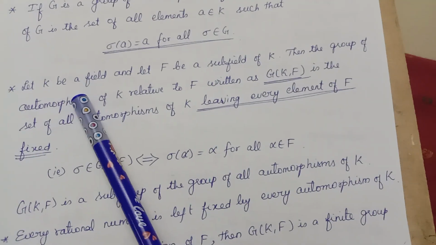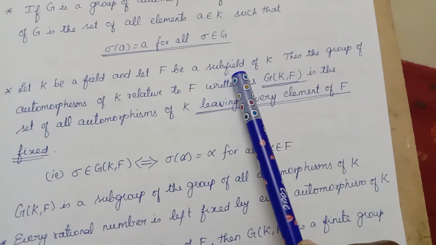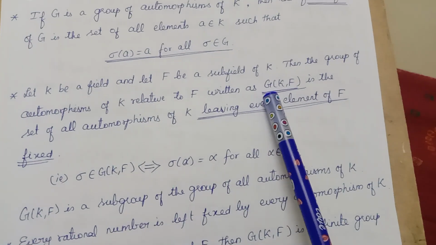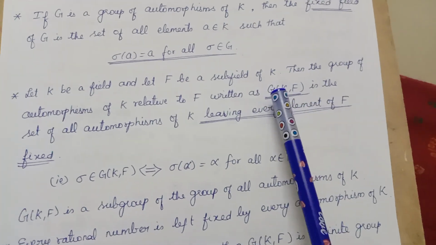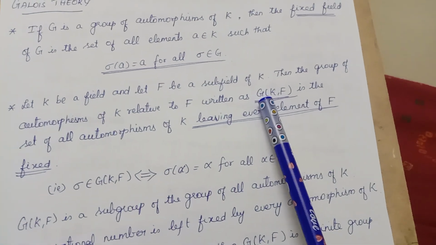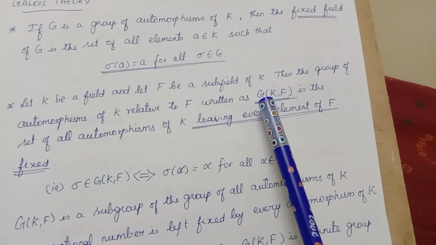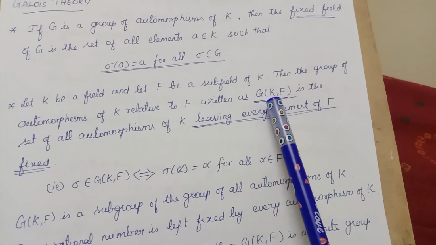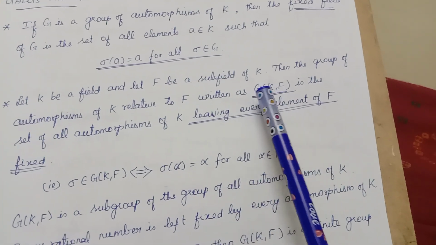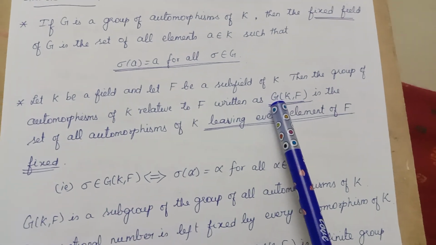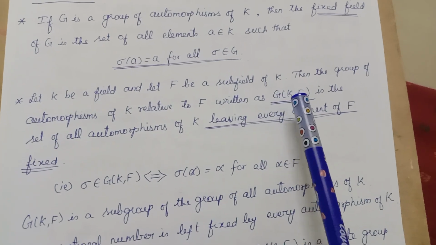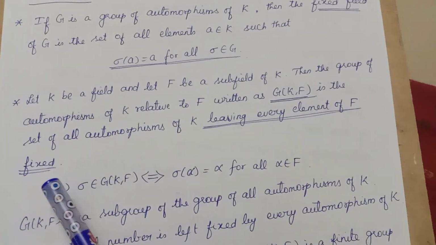Next, let K be a field and F be a subfield of K. Otherwise, how can we say F is a field and K is an extension of F? Then we consider G of K comma F. Already I told you, G denotes the group of automorphisms on K. Then G of K comma F is the set of all automorphisms defined on K which leave every element of F fixed.